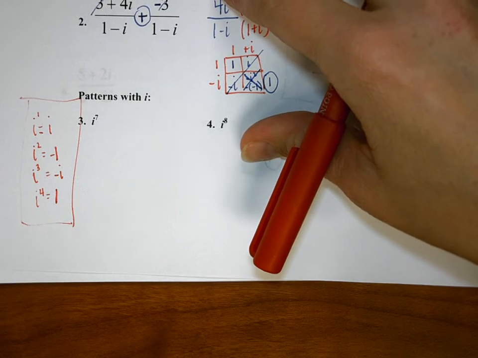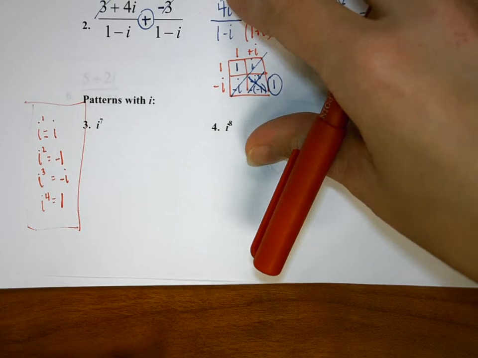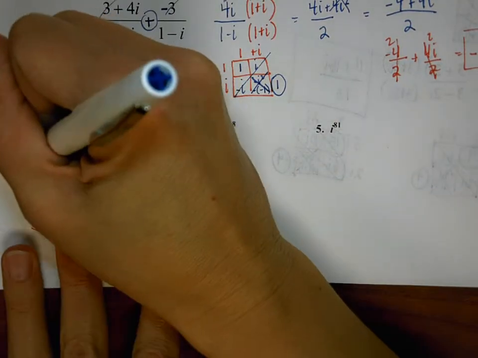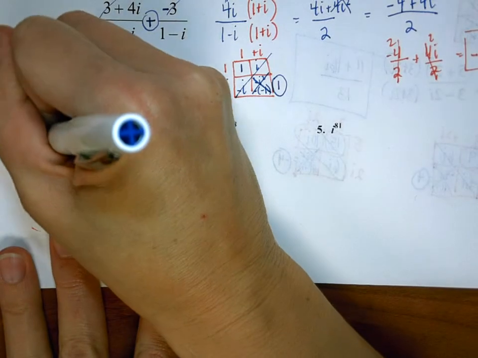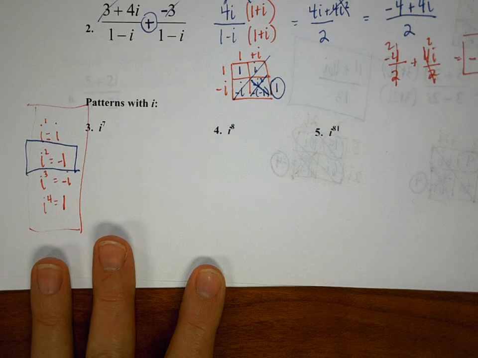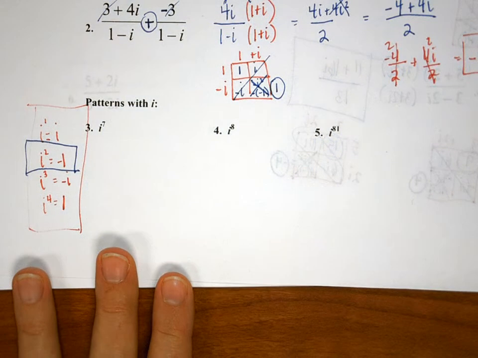Now, I don't like remembering 4 things. I am better at remembering that i squared equals -1, because I know this one. So me personally, when I have a problem like this, I try to write it as a square. What I mean by that is that 7, I can't write as a square power, right?